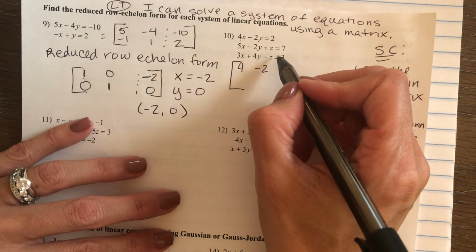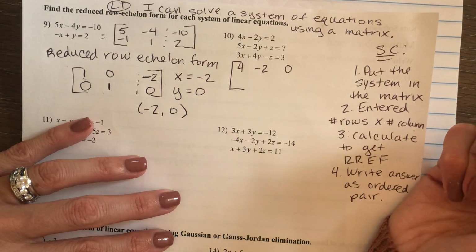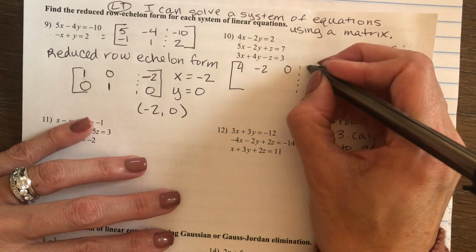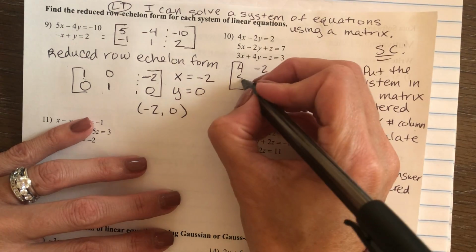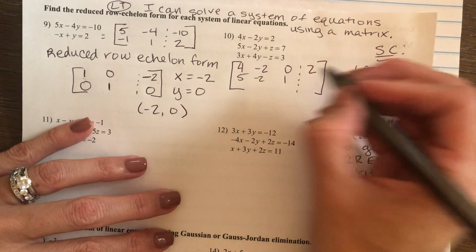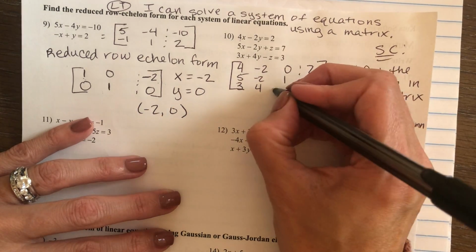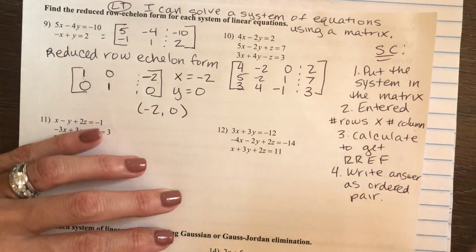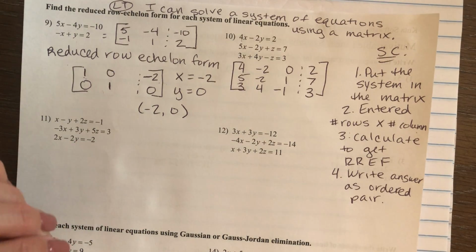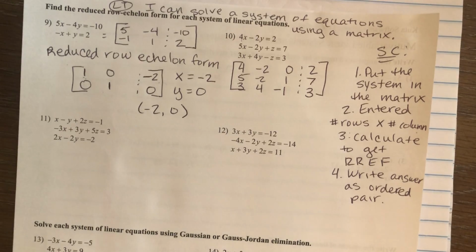X, Y, no Z, so that gets a 0 there. X, Y, Z, constant. All right, then we're going to put that into our program here.